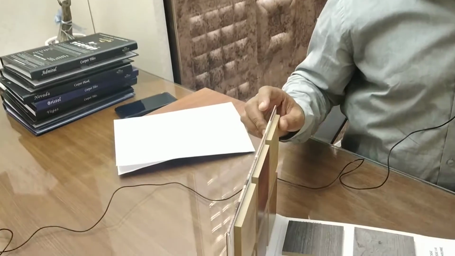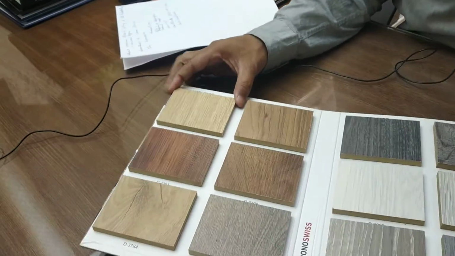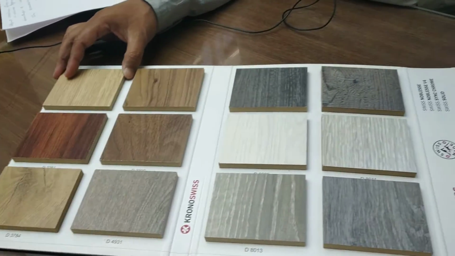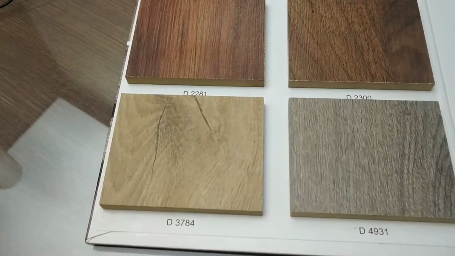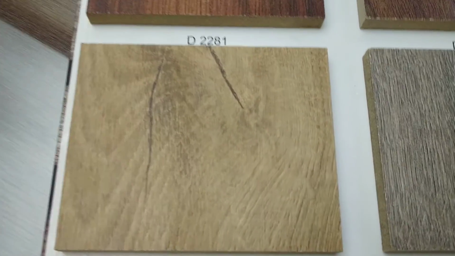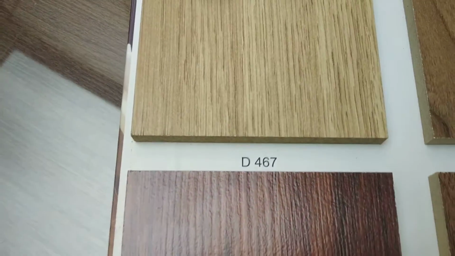Second, the HDF that we use is of highest density. Our density is around 800 kg per cubic meter. If you cut our plank and cut any other Asian counterpart samples, the sawdust that you will get will tell you the story, the ingredients that go into the board.